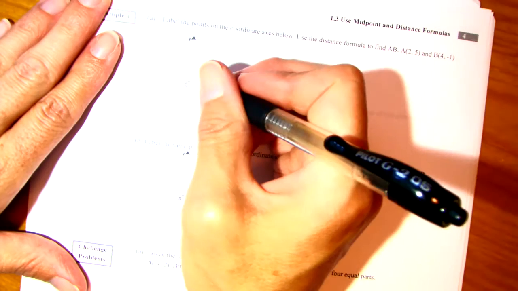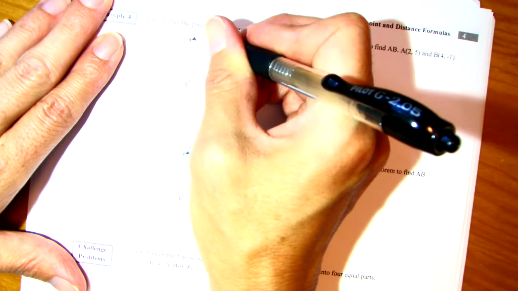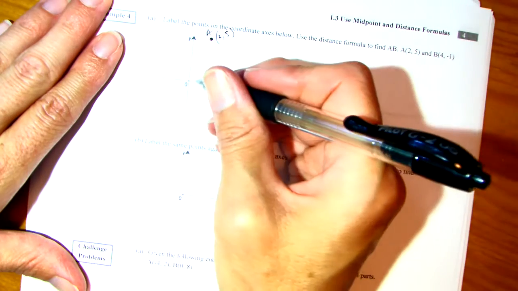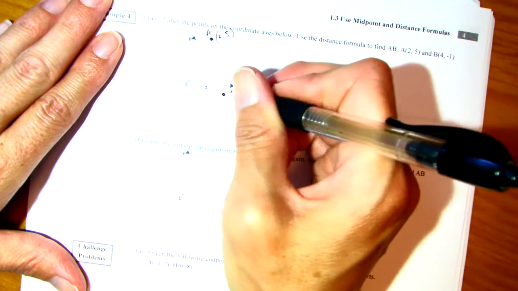Okay, label the points on the axis below. So (2, 5), go over 1, 2, up 1, 2, 3, 4, 5. Okay, there's our A. And then (4, -1). 1, 2, 3, 4, down to -1. And there's our B.